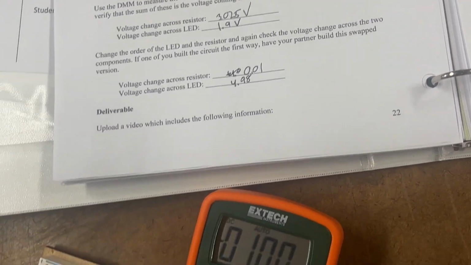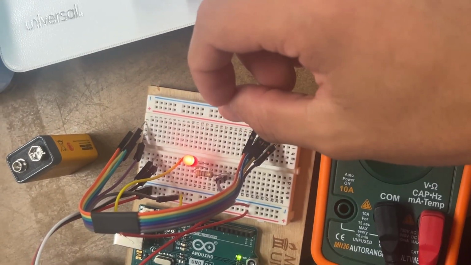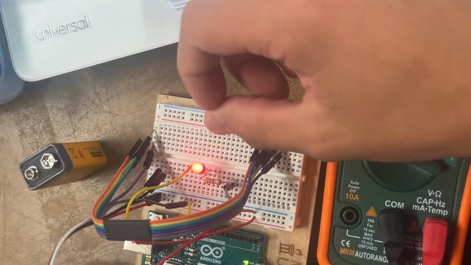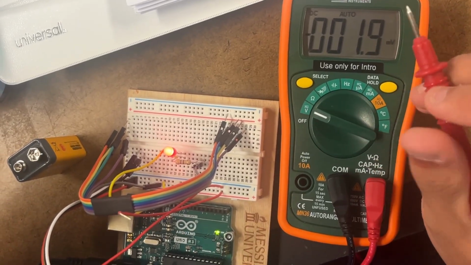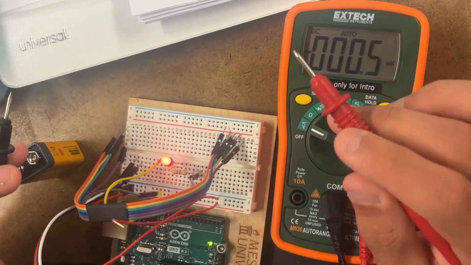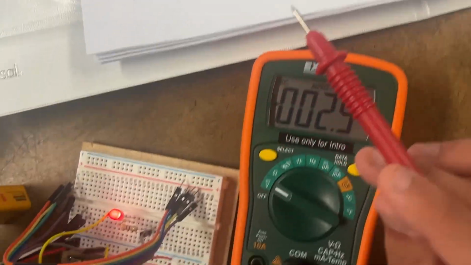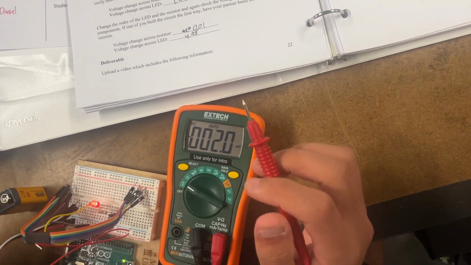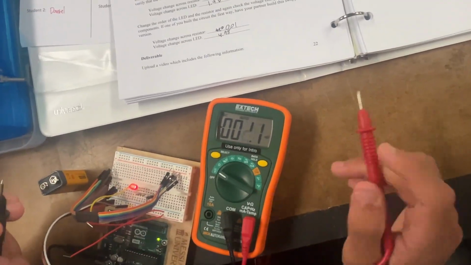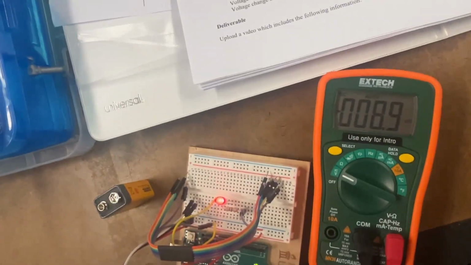And then I changed the order of the LED from positive to negative, and changed the orientation of the resistor as well. And for the voltage change across the resistor, I may have done it wrong, but I got a value of 0.01 volts on average. But for the voltage change across the LED, it rounded off to around 4.9 to 5 volts. And you can see that the LED light is shining bright.